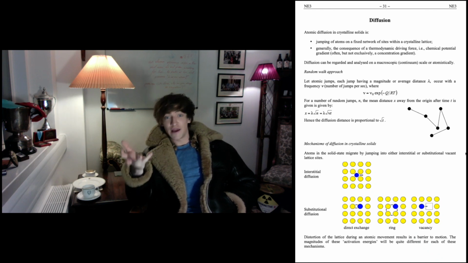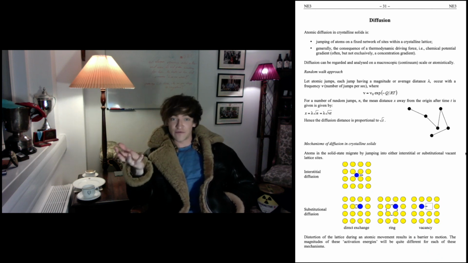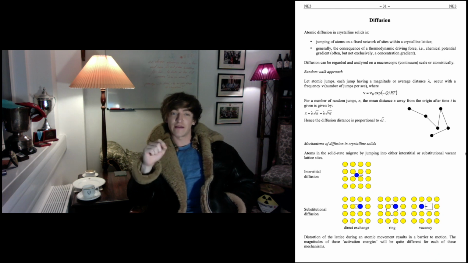Substitutional, such as iron in steel, requires the exchange of two atoms, or four atoms in a ring, or the movement of a single atom into a vacant site. And that vacant site is known as a vacancy. We'll talk about that later on.